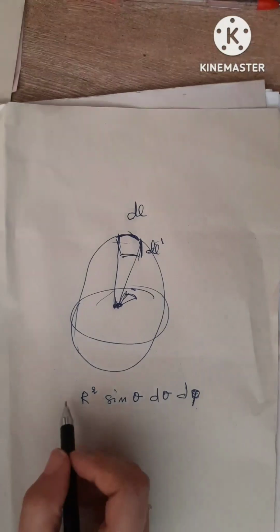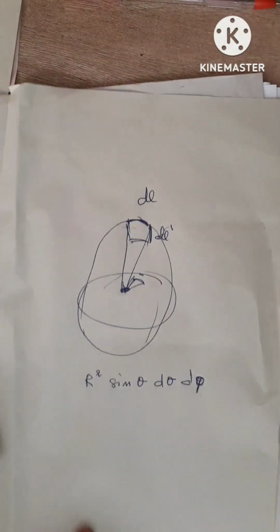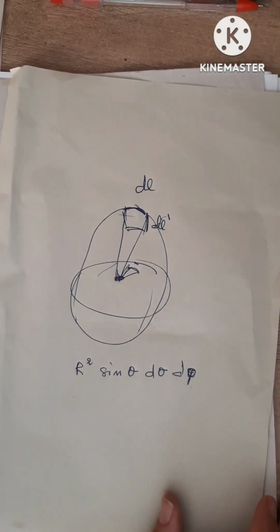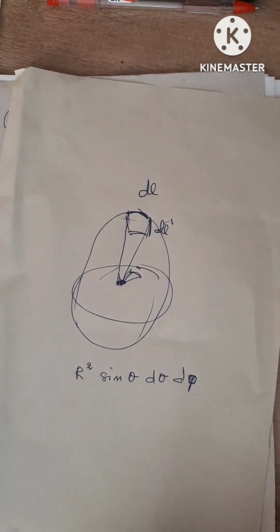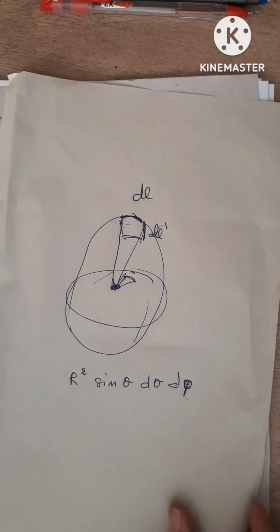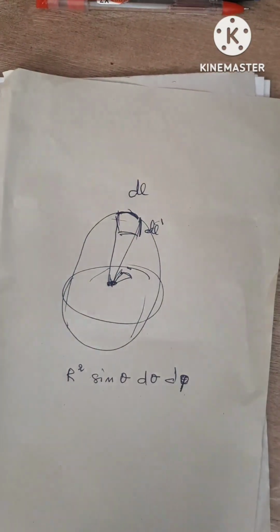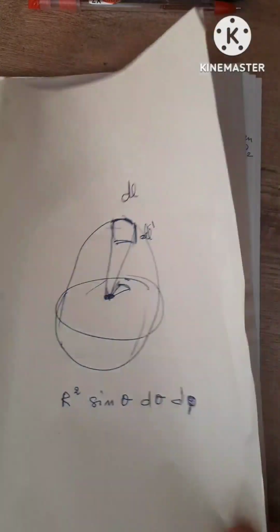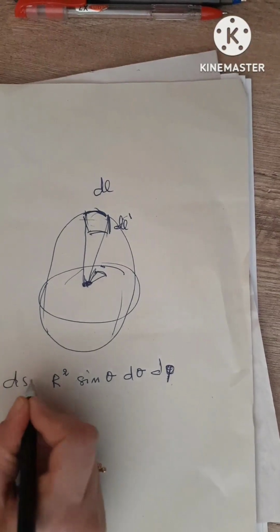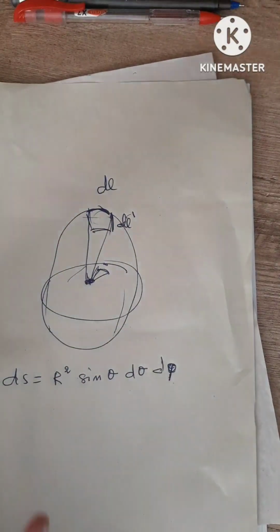For the spherical coordinates, we did it in the previous session and spent a lot of time explaining the different coordinates, dl and dl prime, if you remember. So now we have this small dS of a sphere.